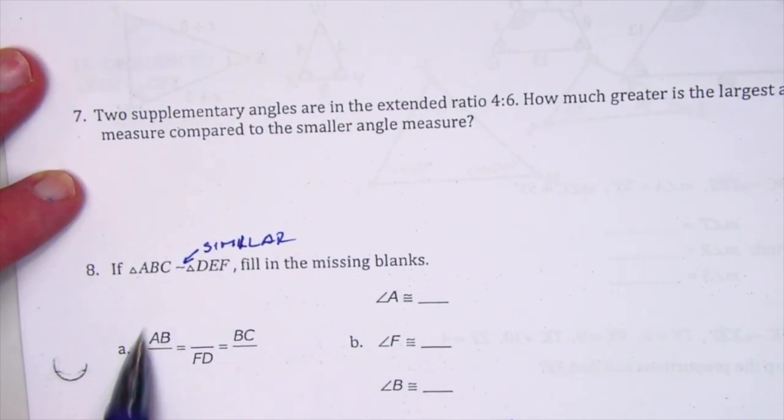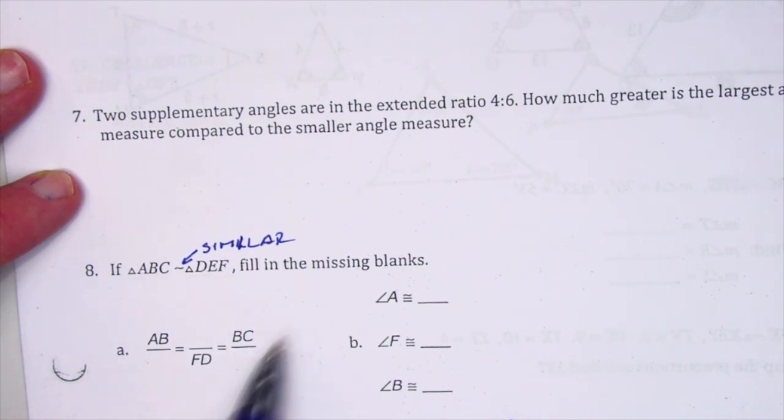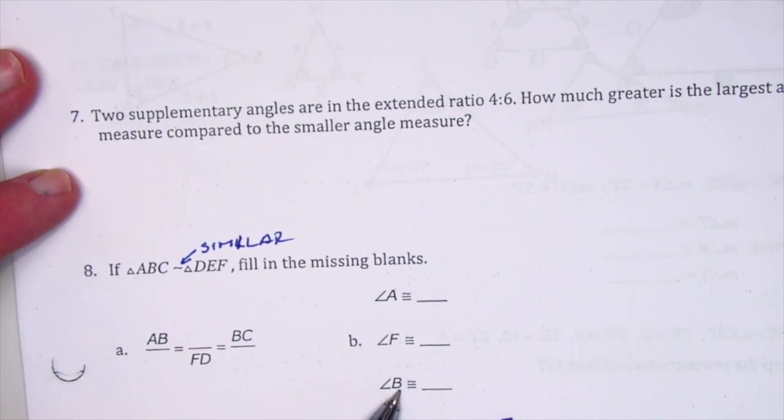They gave you a bunch of them in the order. Make sure you line them up right because I think they did AB and then they put BC out here, so you got to fit them into the right place. And then they're just saying which angle is congruent to A, and the other one which angle is congruent to F, and which angle is congruent to B.